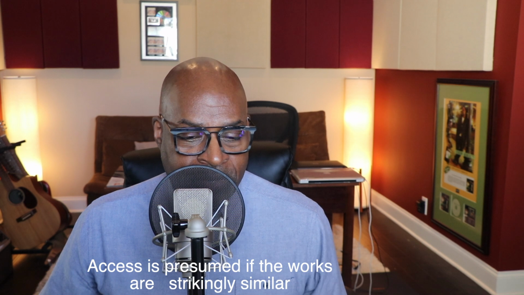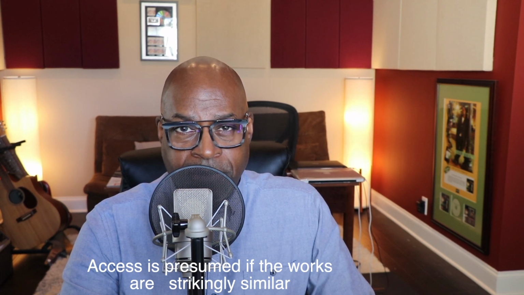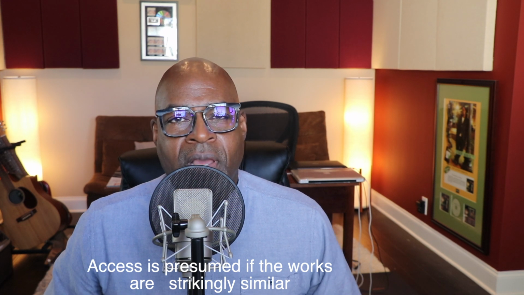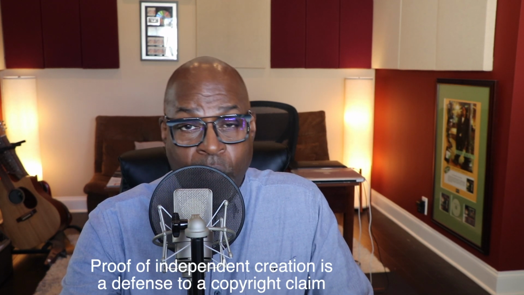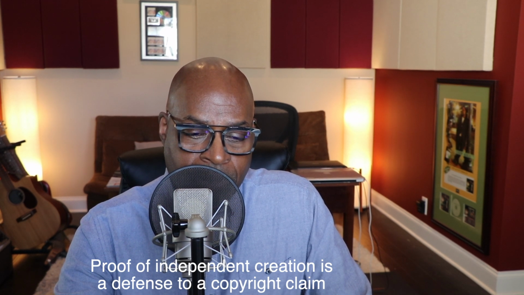for copyright purposes. Access is presumed when 2 works are so strikingly similar that independent creation is not a reasonable possibility. That's important because one of the defenses for an allegation of infringement is that the work was independently created. If you can actually show independent creation, you may be able to avoid the liability for copyright infringement.